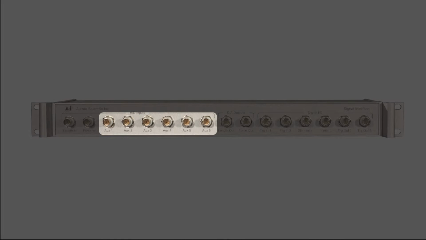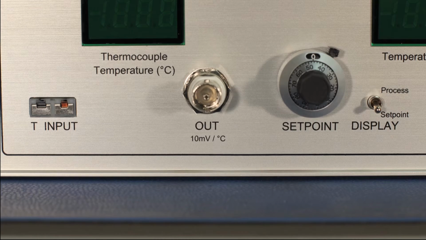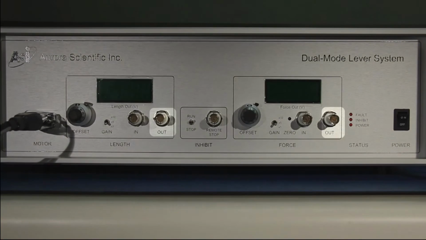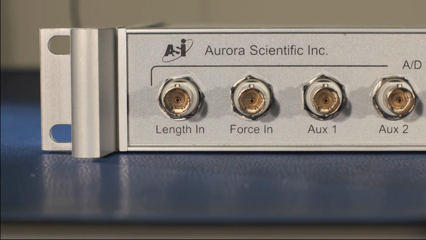With a typical ASI setup, AUX1 will connect to the sync output on our 701C stimulator or temp out on an 825A temperature controller. Length out and force out connectors will provide length and force command signals to the ASI instruments. These connections should connect to any instrument input labeled length in or force in.